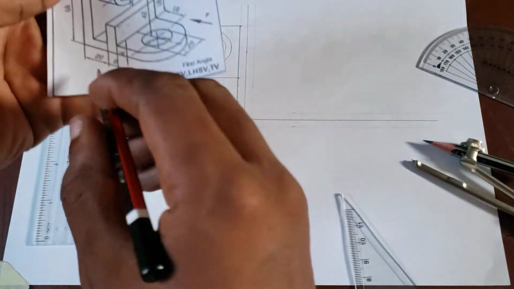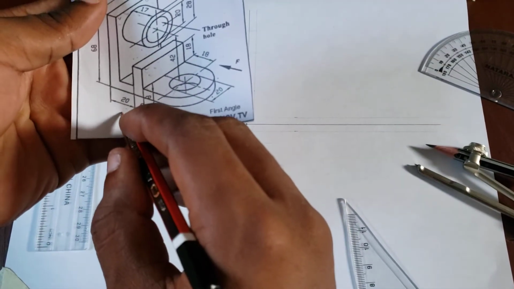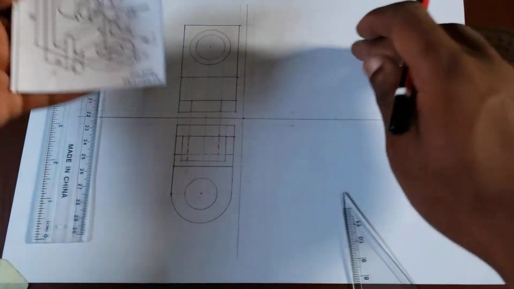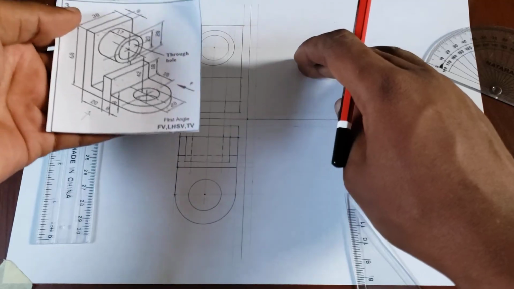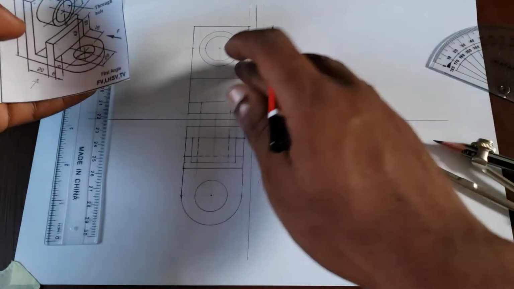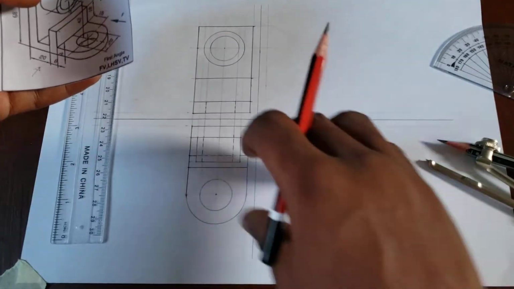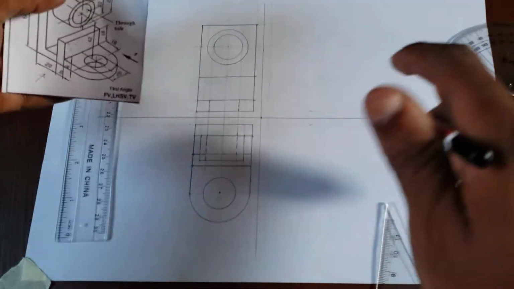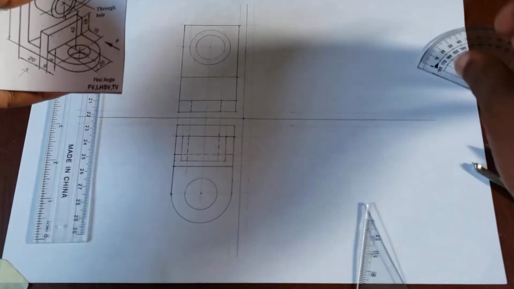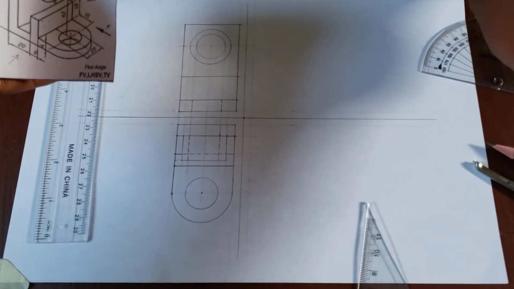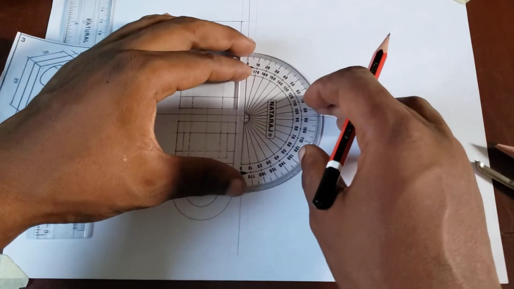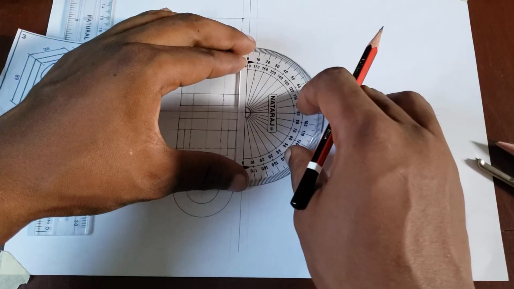Let's come now to draw our side view. Given this side, it will be our side view. Now our side view, we will draw it at this point. In order to draw it easily, we need to shift all dimensions from the front view coming this side and from the top view coming upward here. So at this point we need to measure the angle of 45. So we measure an angle of 45.